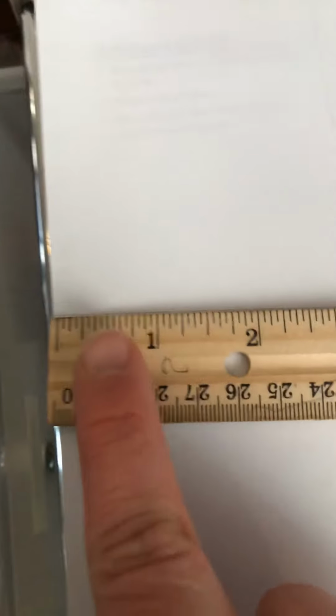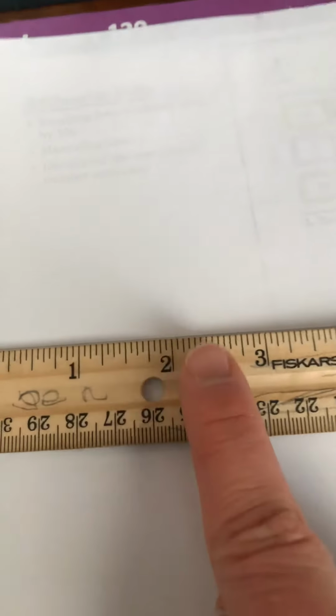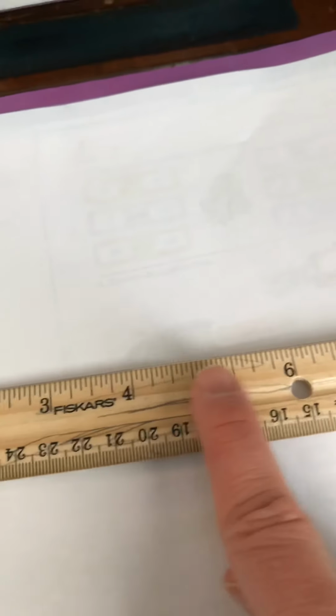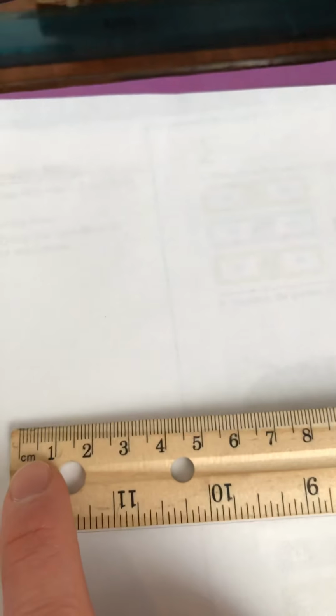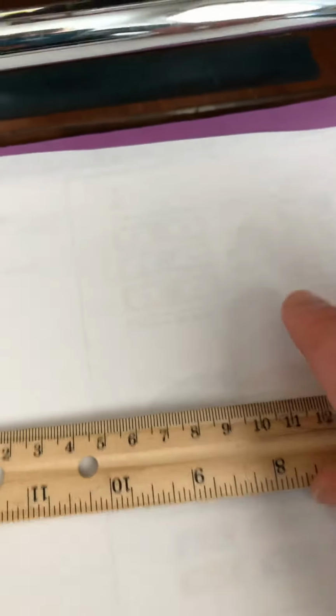Number 2 is measuring. We're measuring in inches today. Let's take a look at my ruler. The side with the spaces spread apart is the inches. The side with the numbers closer together is centimeters. We're using the inch, I-N-C-H, or it's represented by two little lines. We're using that side today.